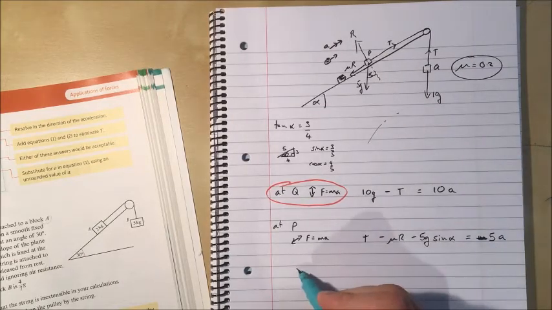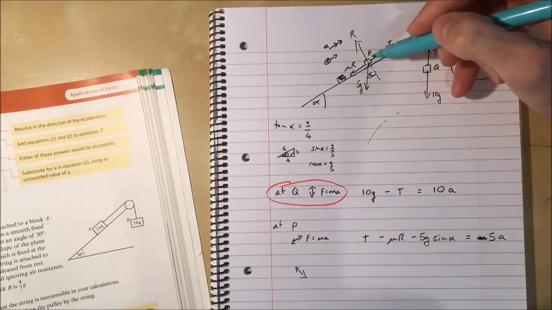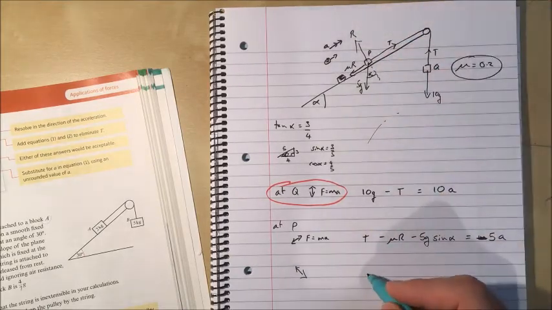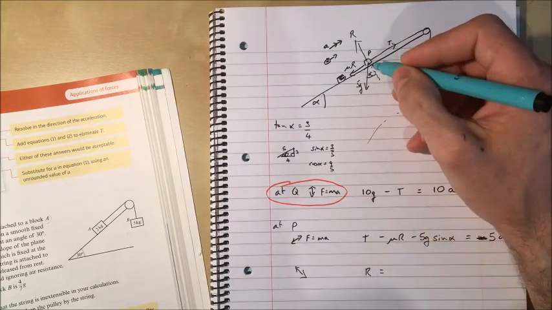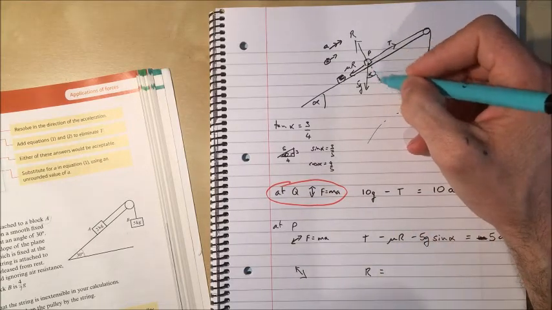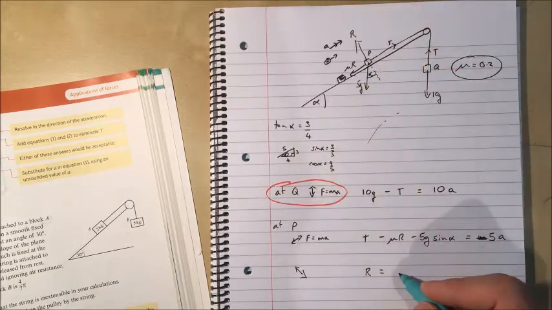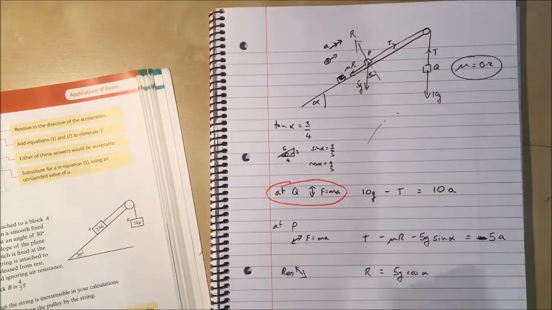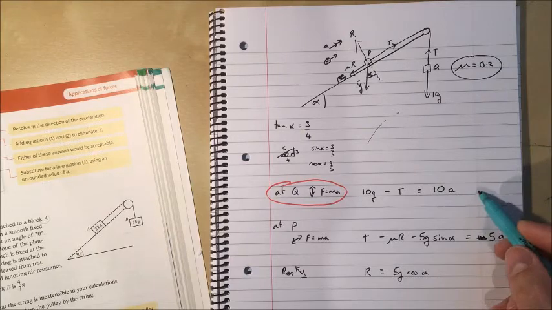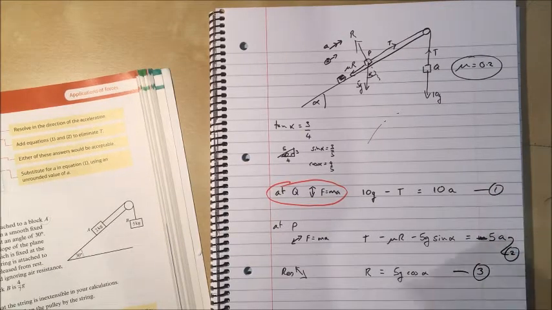We can go perpendicular to the plane. Perpendicular to the plane here on P, there is no acceleration. So the out of the plane forces, that's just R, equal the into the plane forces, which is the into the plane component of this 5g force here, which is 5g cos alpha. So resolving forces in that direction gives us this. We have equation number 1, equation number 2, equation number 3.